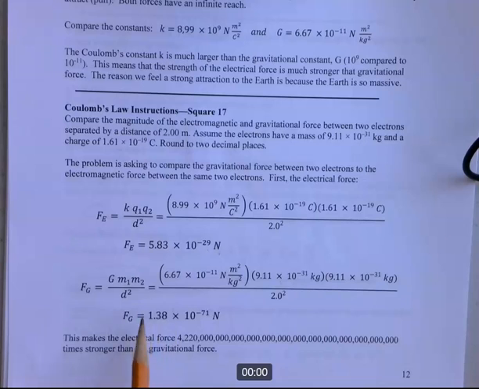So this one, forget about the coefficients. Look at the exponents. 10 to the minus 29th, which is small, but 10 to the minus 71st is just unbelievably small. Just really, really, really small. Much smaller than this. So the bottom line is, if you made a ratio of these two numbers to see how much bigger this one is than this one, this makes the electrical force, this number, I don't even know what that number is called. It's so big a number, I don't even know what it's called. That number times stronger than the gravitational force. So that's kind of an amazing fact of how much stronger electrical force is than gravity.